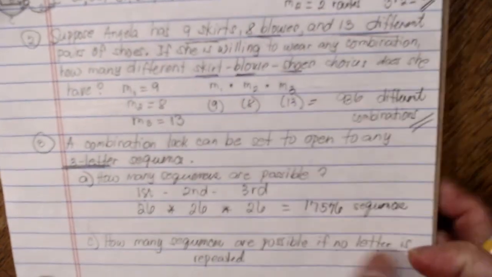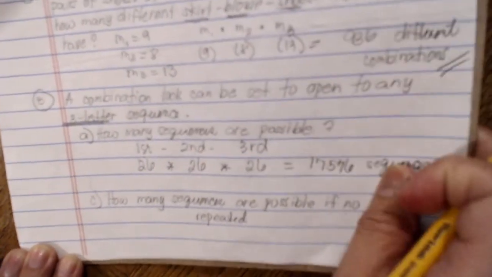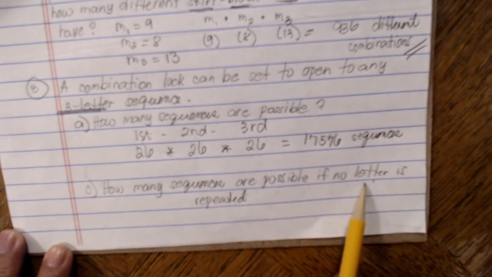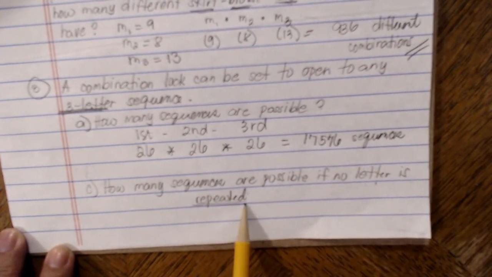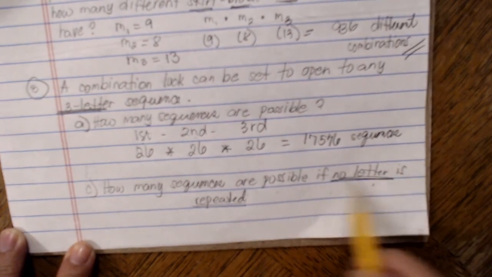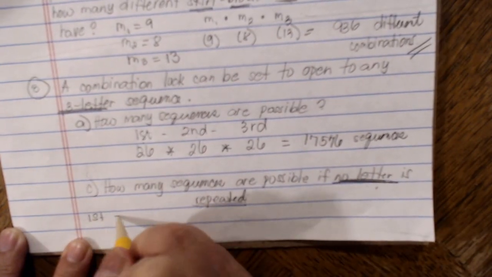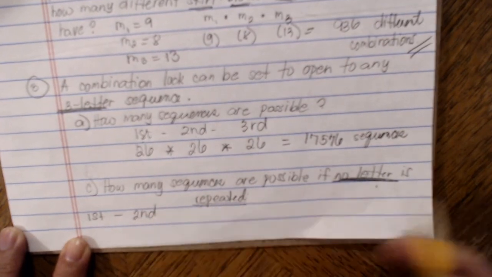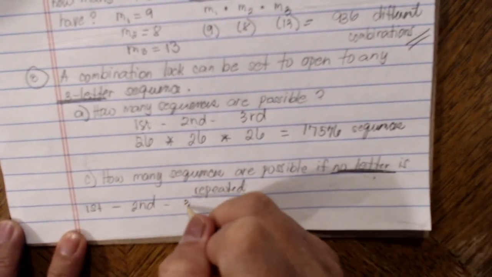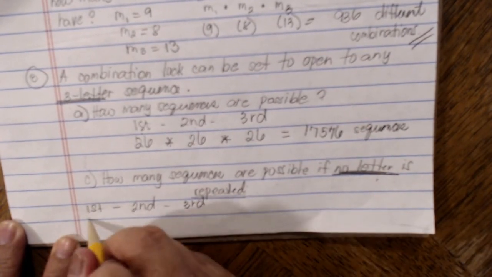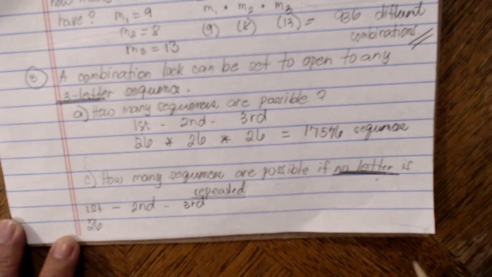Then letter B: how many sequences are possible if no letter is repeated? That's very important, no letter is repeated. Again, first letter, second letter, and third letter. For the first letter, I have 26 letters available, and I pick one.